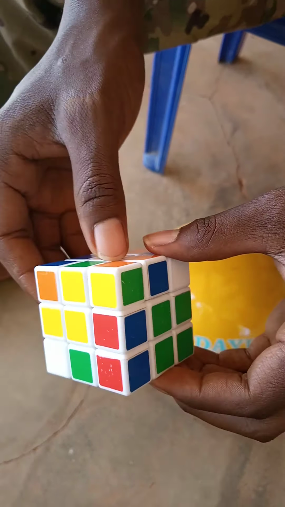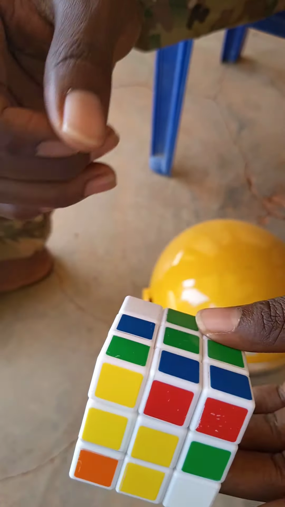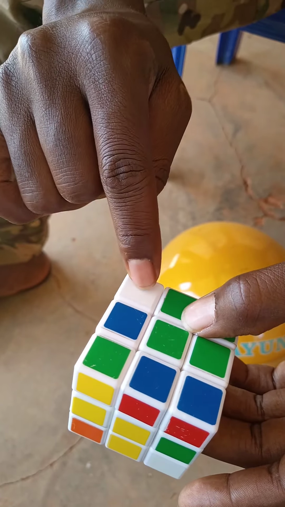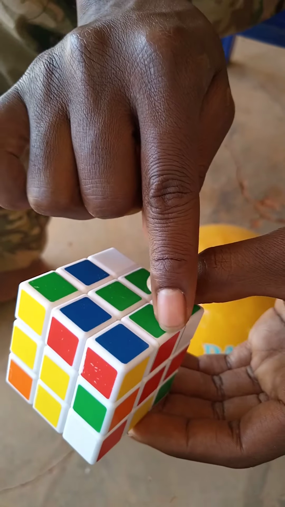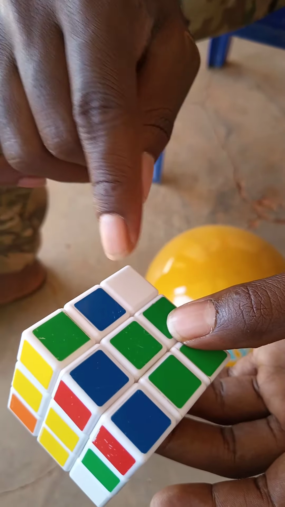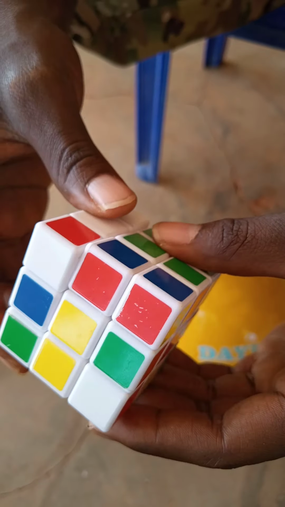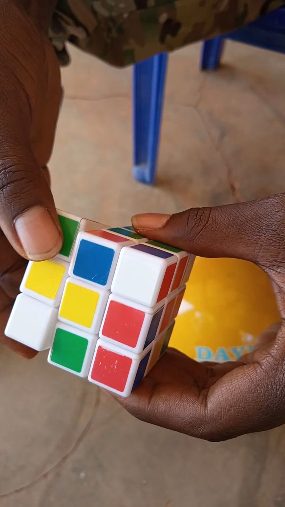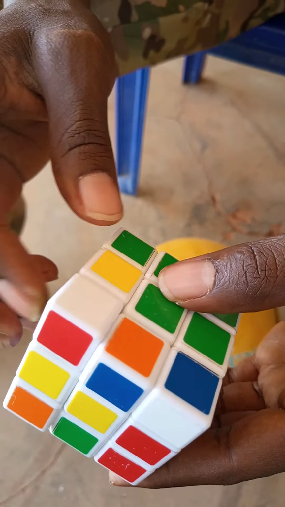I investigate here, you can't see it. Then you move to the bottom layer. Remember, you can't find the white at the center because all of them are at the bottom. So you move it to the top, just 1, like that. Remember, you have displaced the white one here.